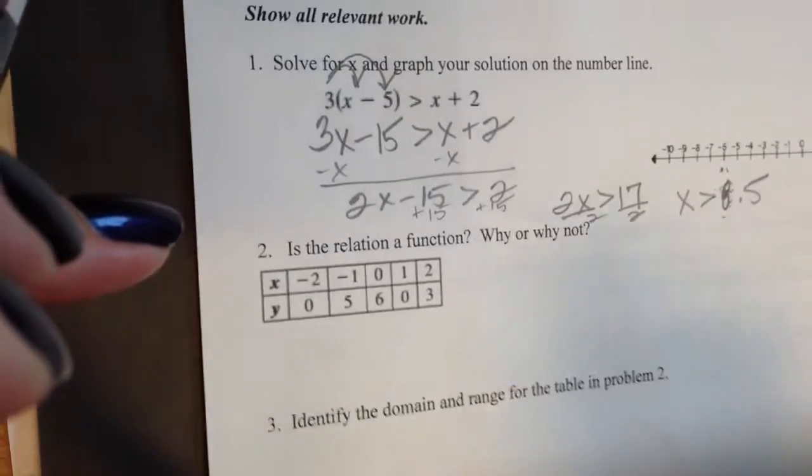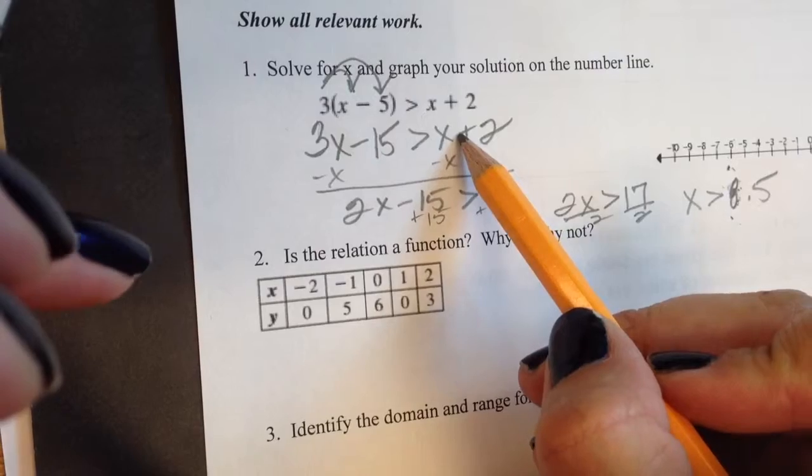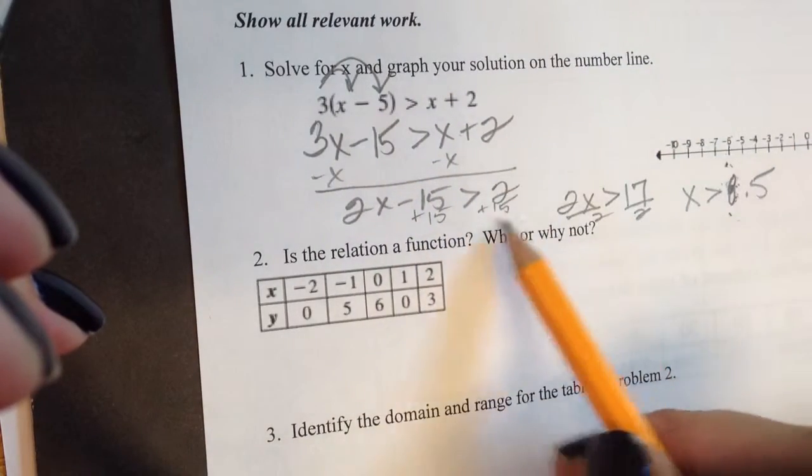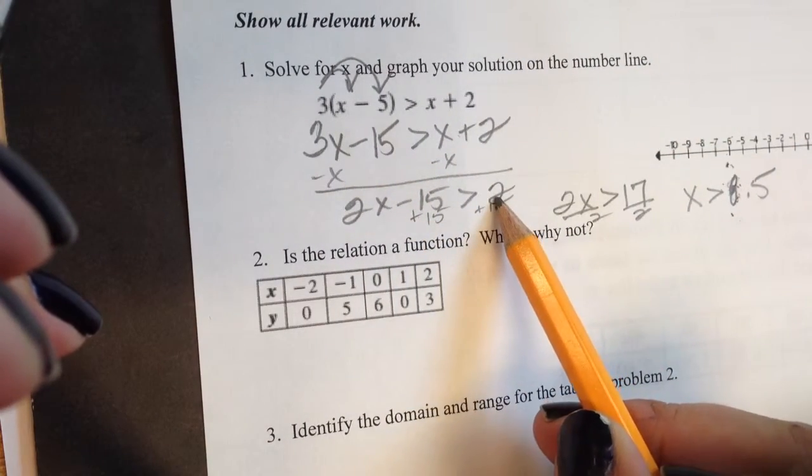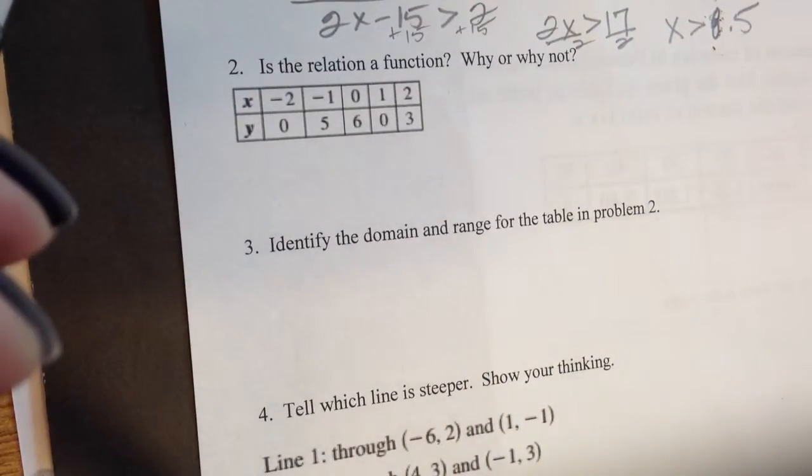If your method involved subtracting 3x from both sides first, you wound up with a negative 2x on the right and had to switch your sign. The answer would be the same. Number 2 is the relation or function.